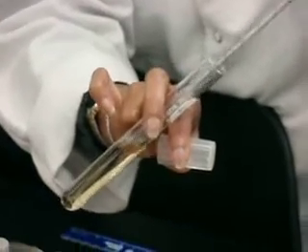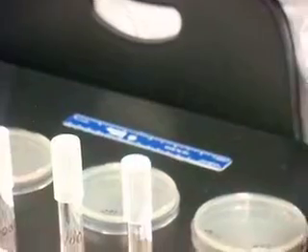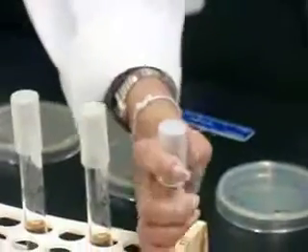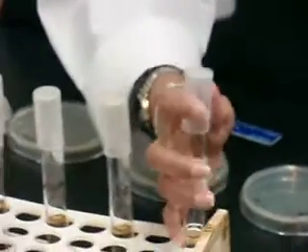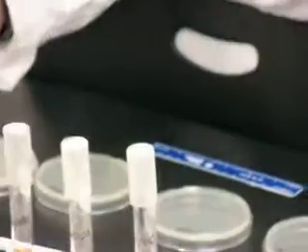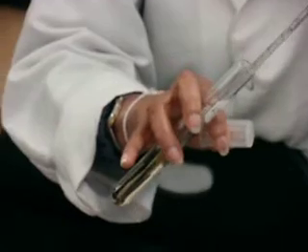Shaking the suspension is really important. So now I'm going to take 1 milliliter from the first one I made, and transfer it to the 1 to 100 dilution.